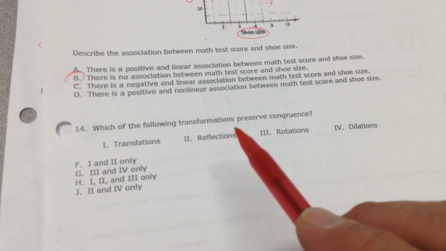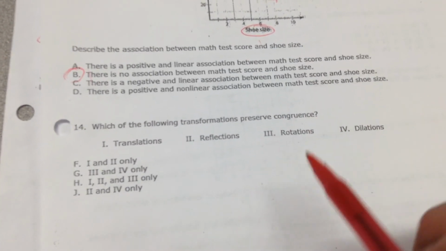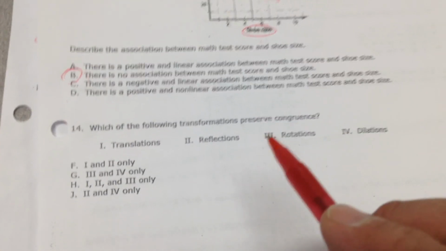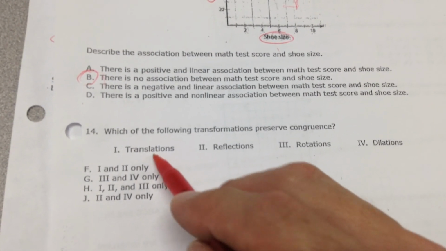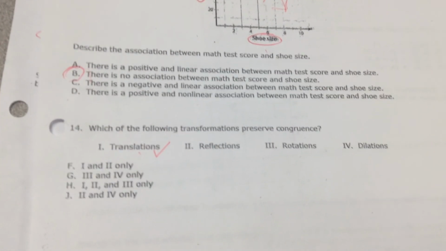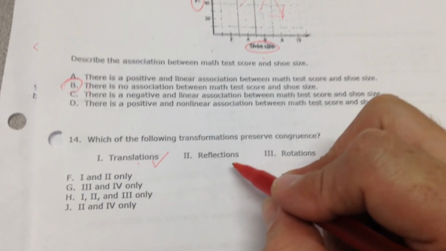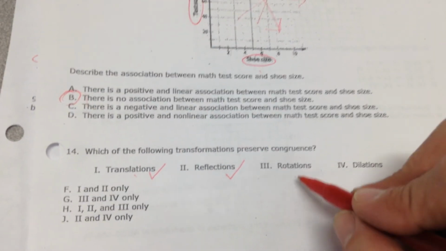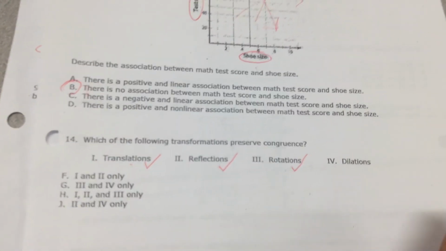Which of the following transformations preserves congruence? That means whenever you move the shape, it stays the same size and shape. It does not change size. So we translate a shape, we just move it. We don't change the way it's sized, so that one doesn't change. A reflection, we just flip it over, so the size does not change. Rotations, we just spin it around, so again, the size does not change.